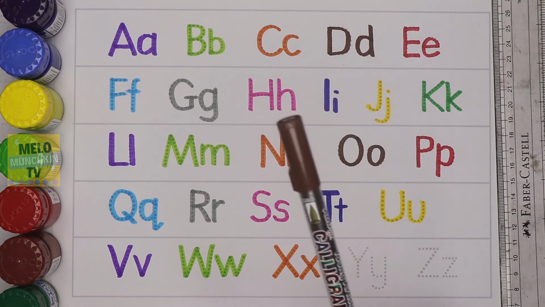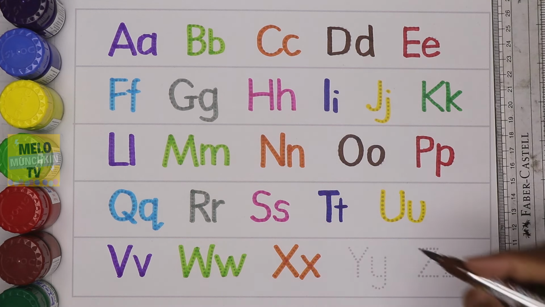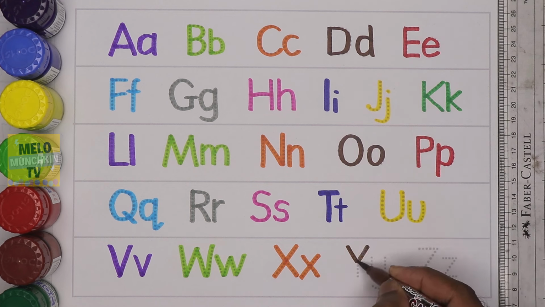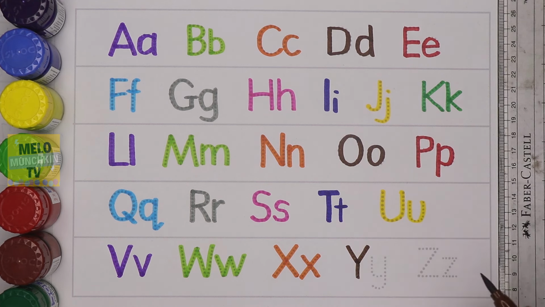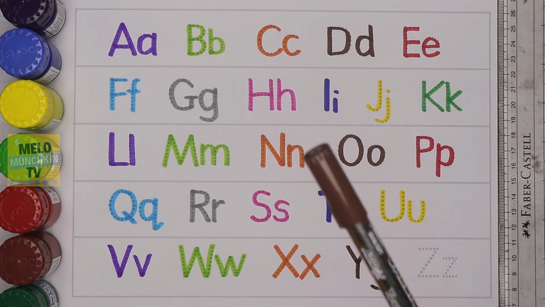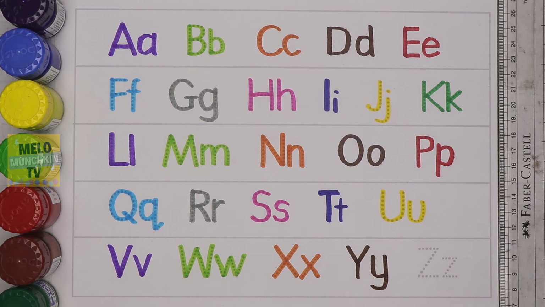Next I'll take brown color and write the letter Y. This is capital letter Y. Y for yacht. This is small letter Y. Y for yacht. This is which color? Brown color. Very good. And finally I'll take red color and write the letter Z.